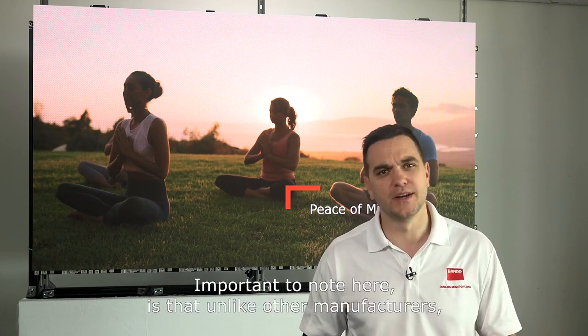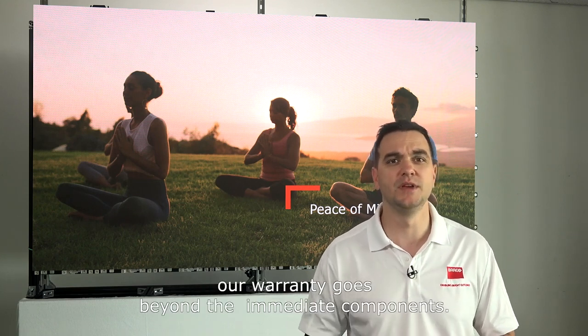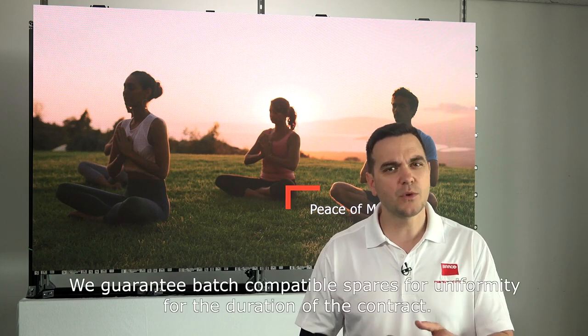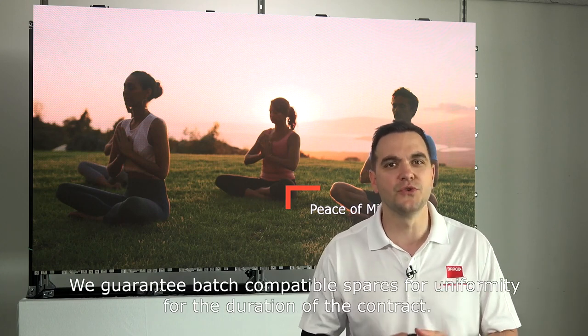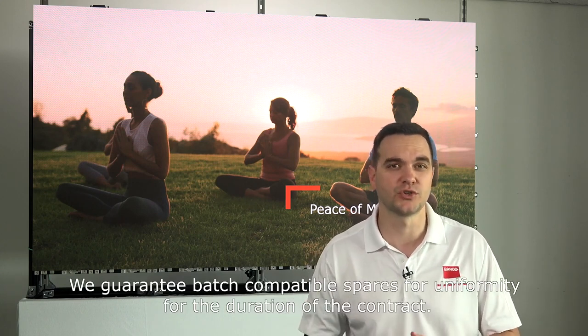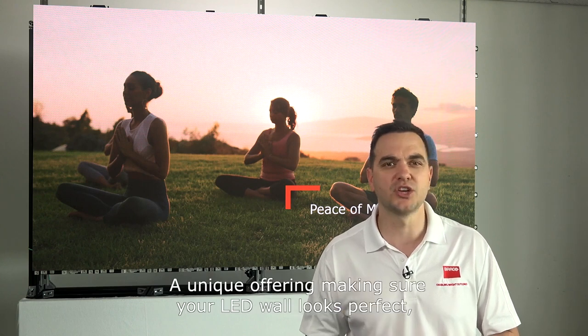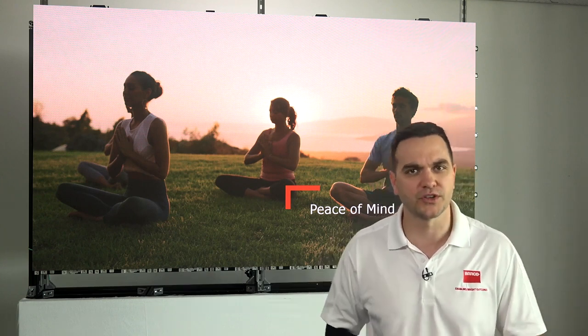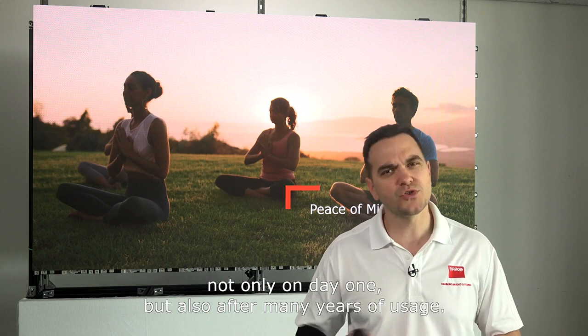Important to note here is that unlike other manufacturers, our warranty goes beyond the immediate components. We guarantee batch-compatible spares for uniformity for the duration of the contract. A unique offering making sure your LED wall looks perfect not only on day one, but also after many years of usage.